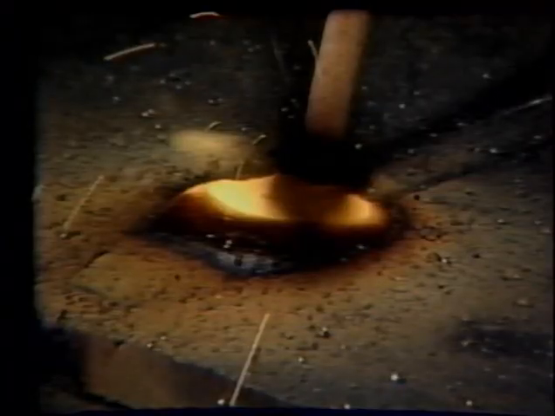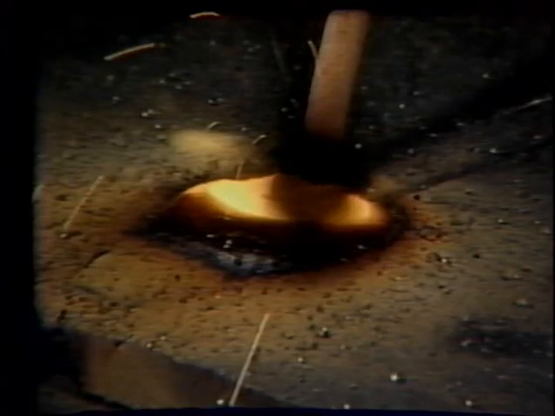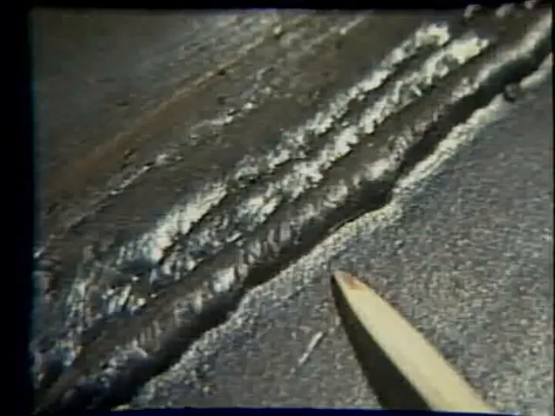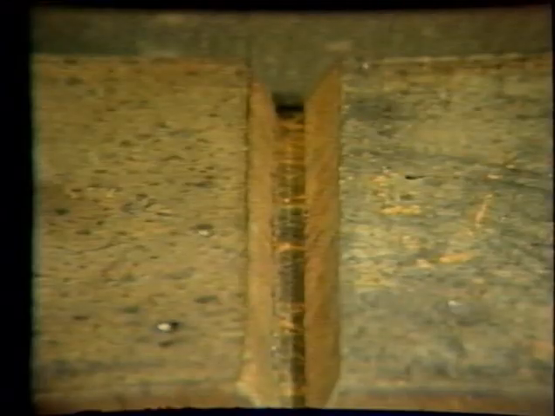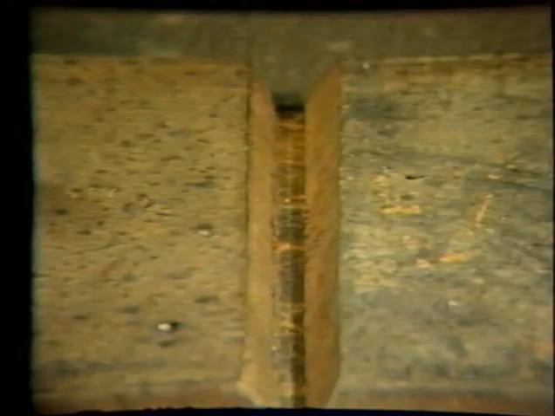Overlap can be produced when the weld puddle is too large and becomes difficult to control, flowing ahead of the arc. This is common when welding out of position. Improper cleaning of base metal surfaces can also cause overlap, especially when oxides cover the surface and prevent the weld metal from fusing with the surface.